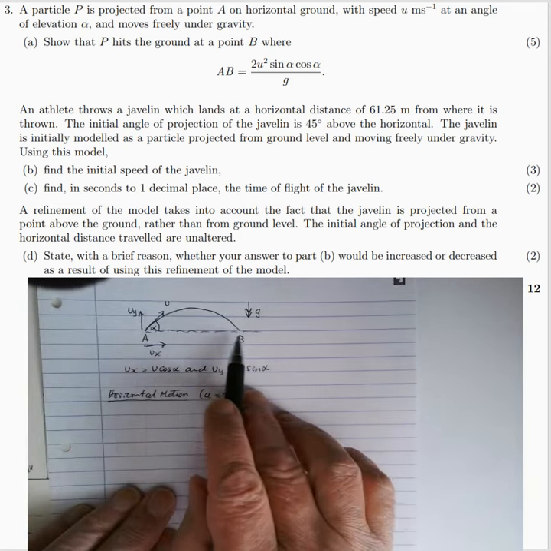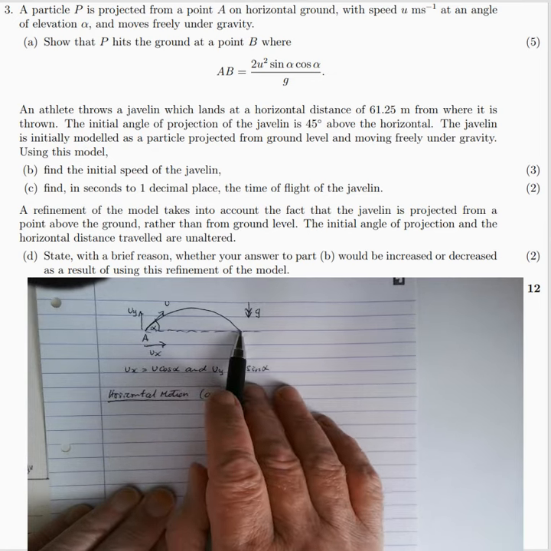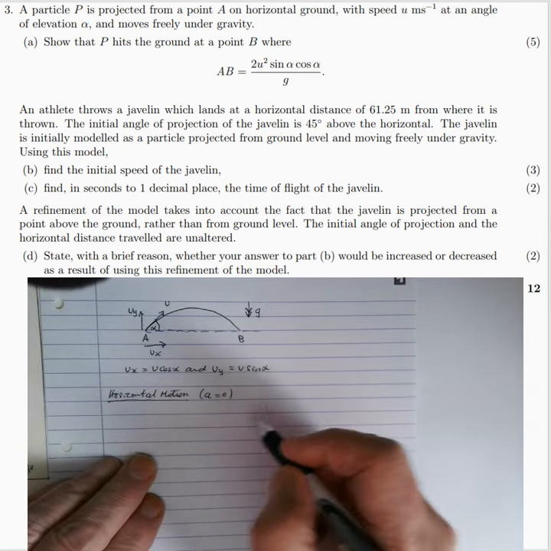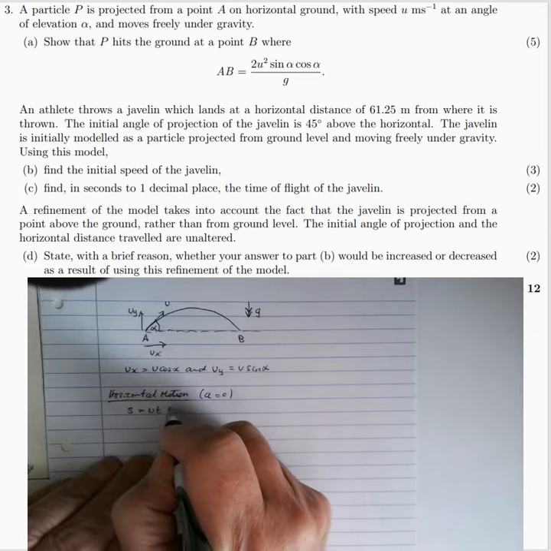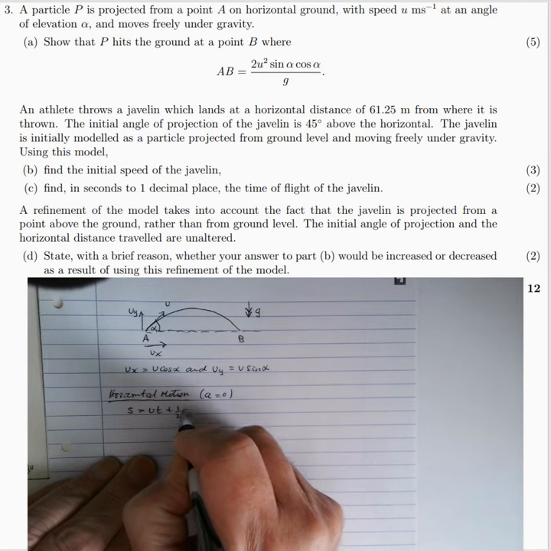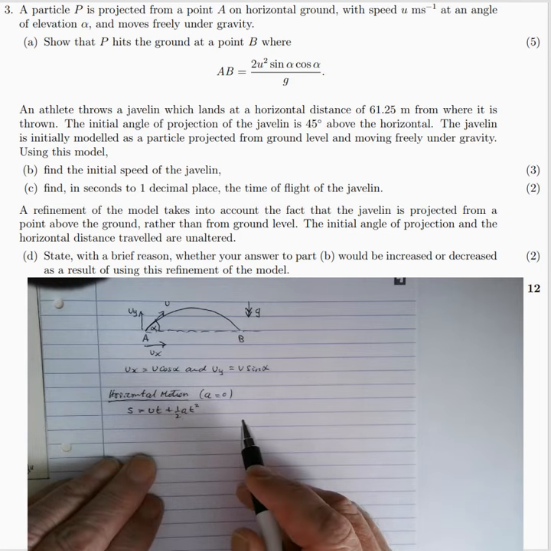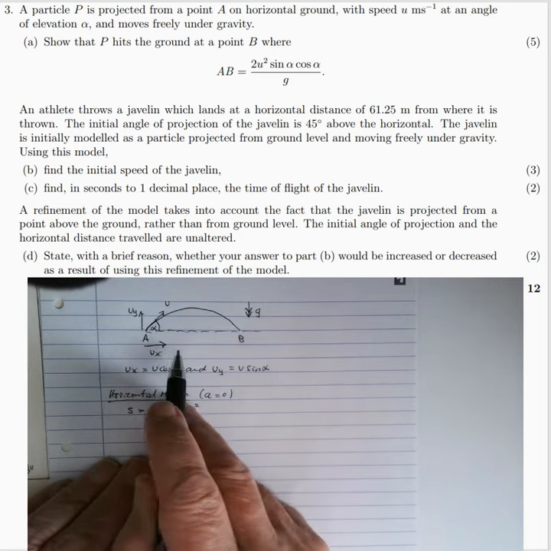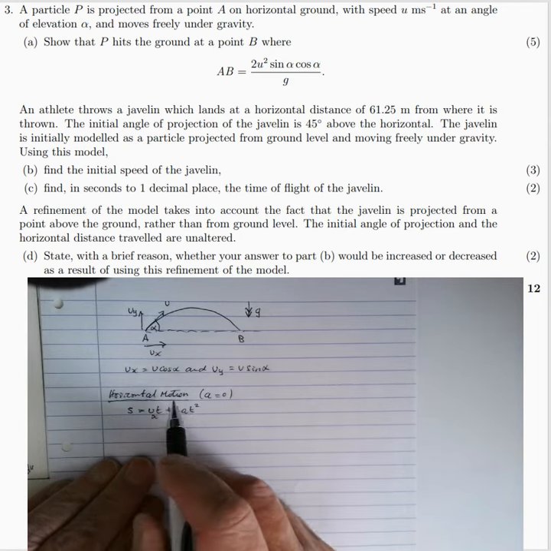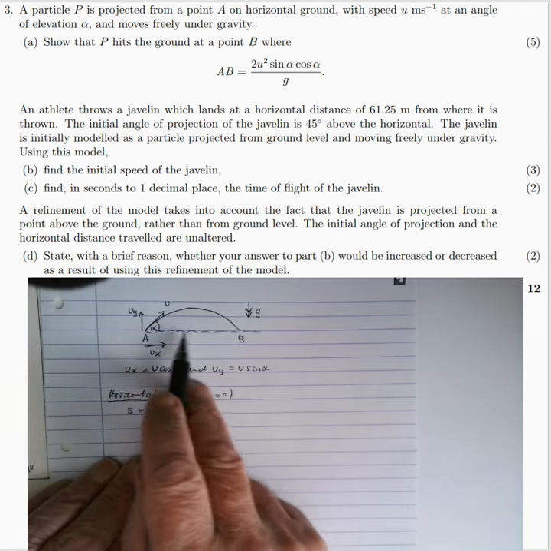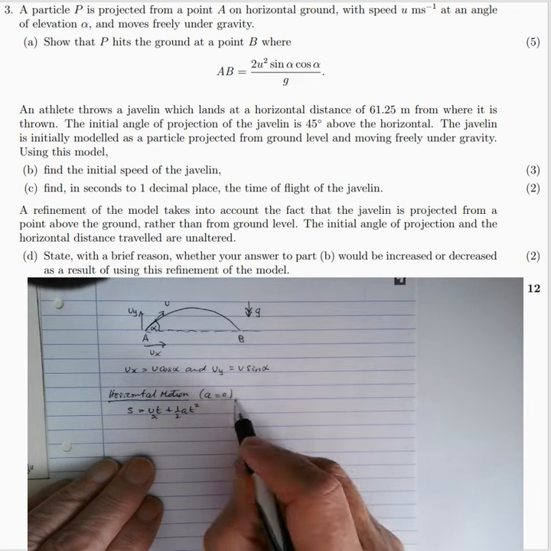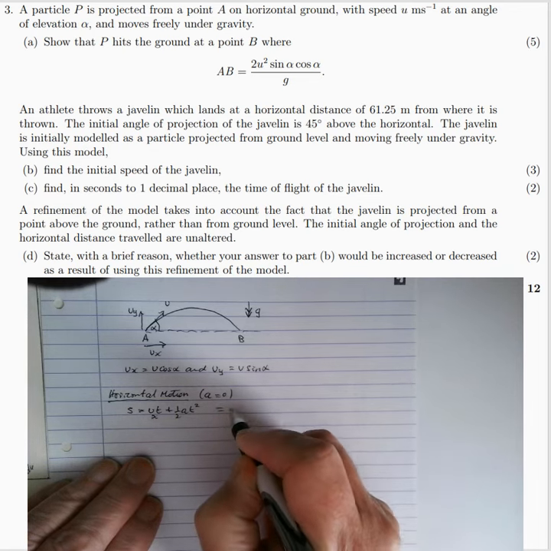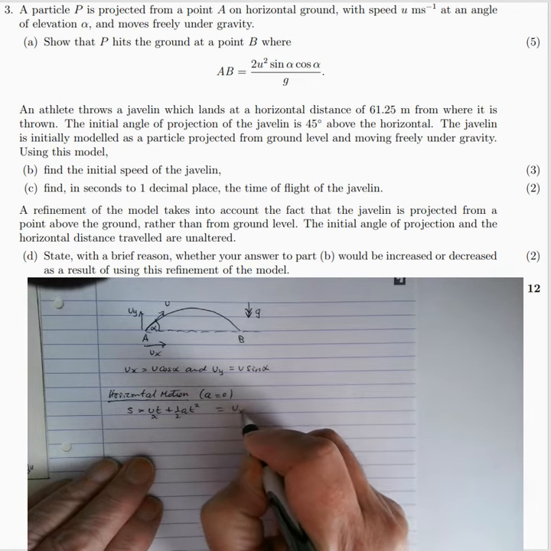Now I can find an expression for the distance using the Suvat equation, s equals ut plus a half at squared, where u is going to be the velocity. I should actually write a little x there. ux is the velocity in the horizontal direction. So I've got uxt plus a half at squared. Now a is 0, so therefore this is just equal to ux times t.